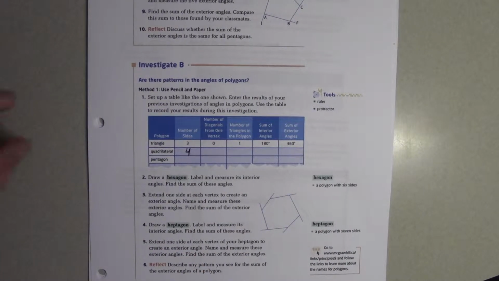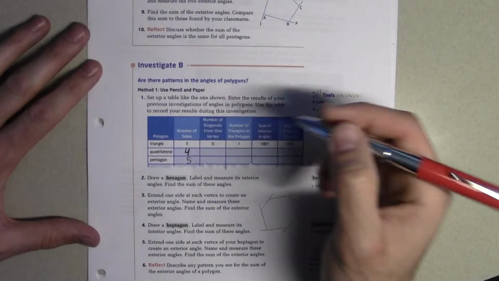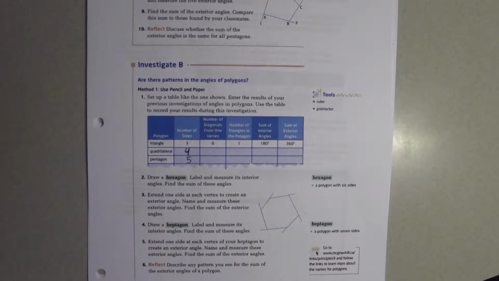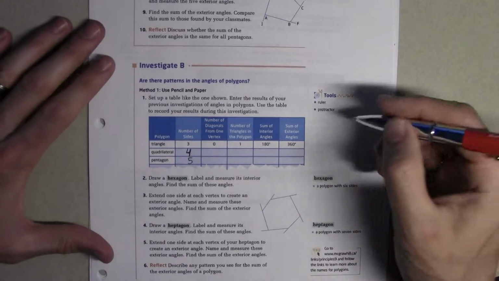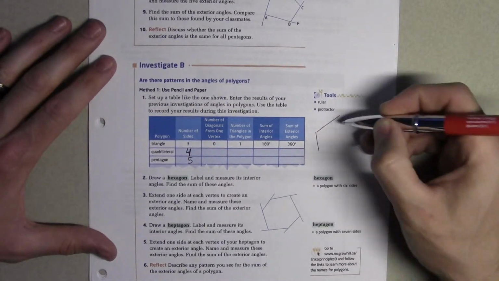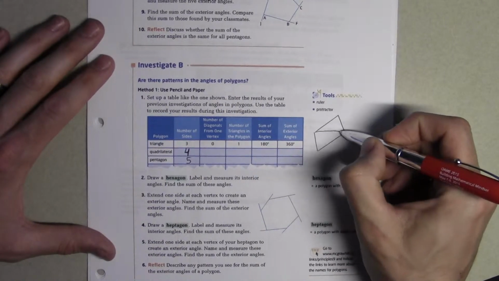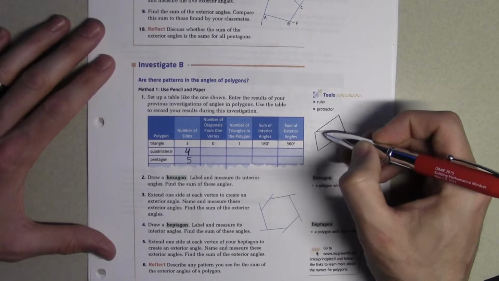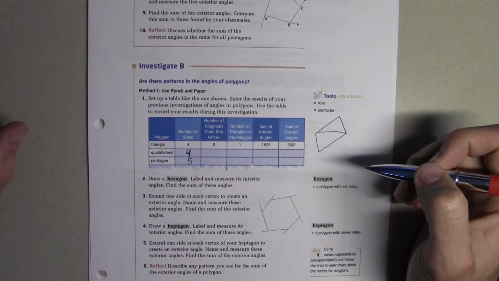Pentagon? 5. Good. Okay. Number of diagonals from one vertex. So we'll draw a quadrilateral here. Number of diagonals, 1. It's really all we can draw, right? So 1.